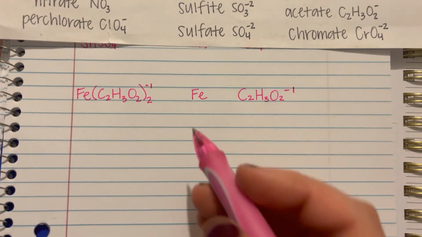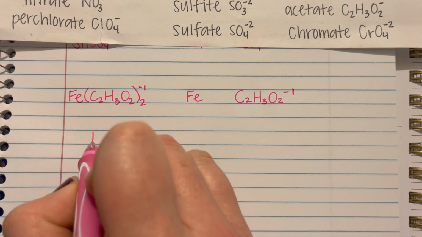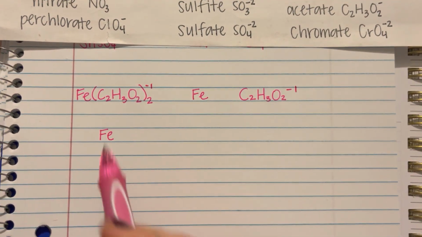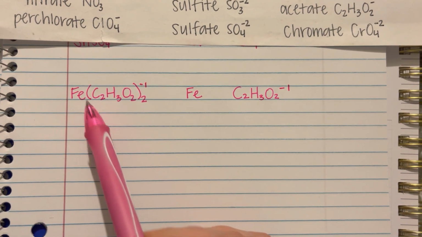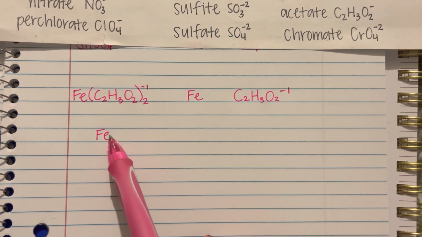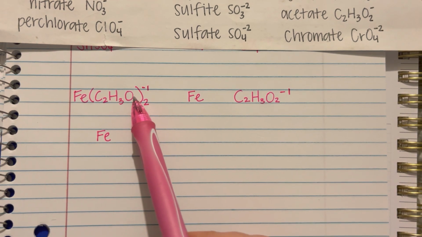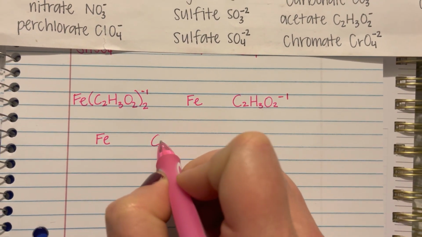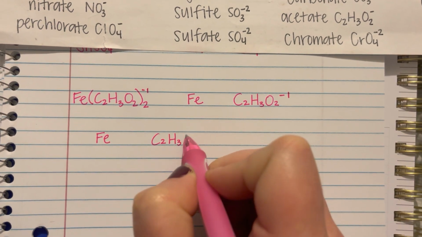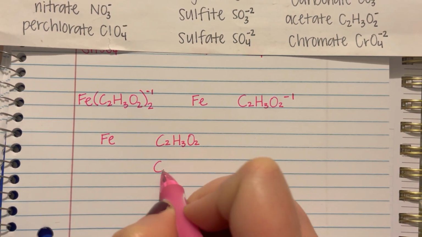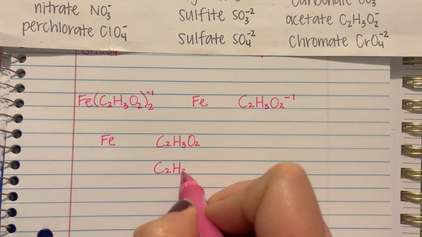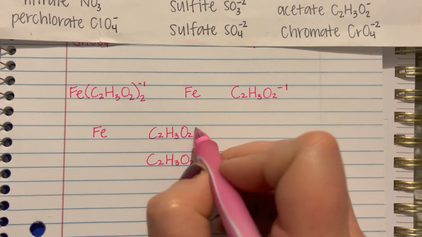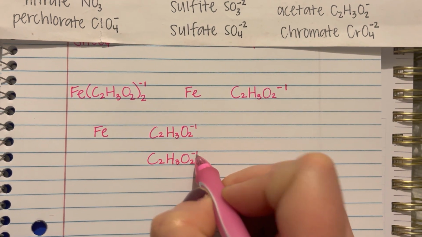Or if you've already seen the other video, you know that we can also write these separately. I have 1 Fe. It's understood that there's 1 because there's no number here. So there's only 1. And then I have 2 acetates. C2H3O2, I have 2 of those. So I can write these here. You do not have to write this. This is just an extra step to help you understand how and why the charges are what they are. Each of these have a -1 charge.